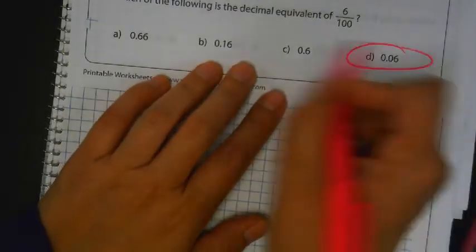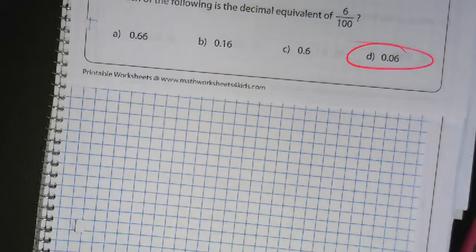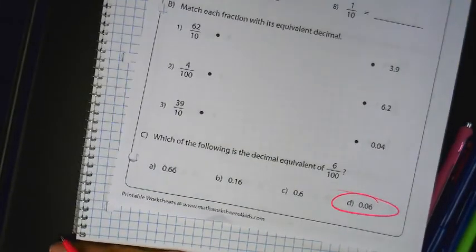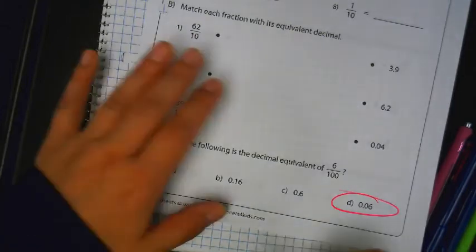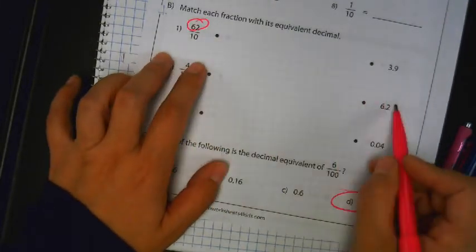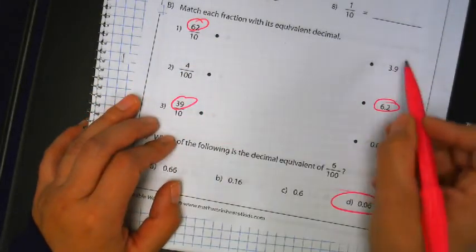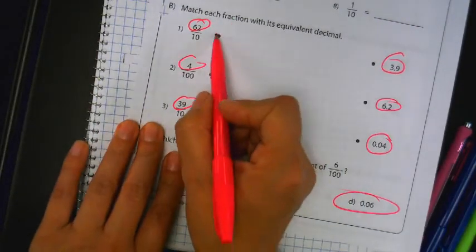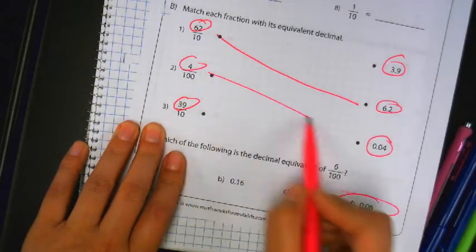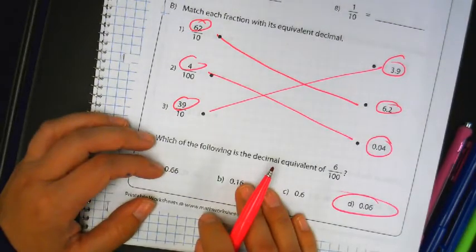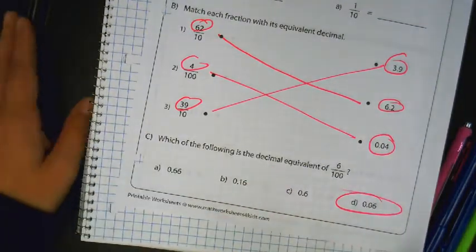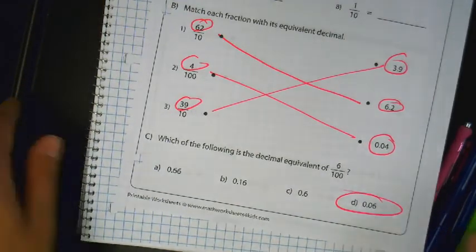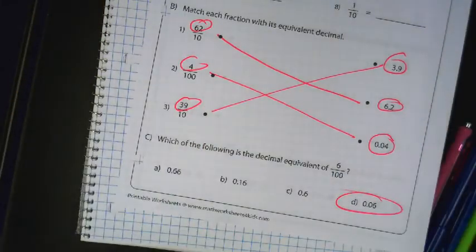So, there's B. Well, B is like, everyone should get B right? Because you just have to like 62, 62, 39, 39, 4, and 4, right? Like you really can't mess that up. I would be scared if you mess this one up, right? Okay, we're good. We're feeling great, right? It's pretty easy. Okay, cool. The back is super hard.